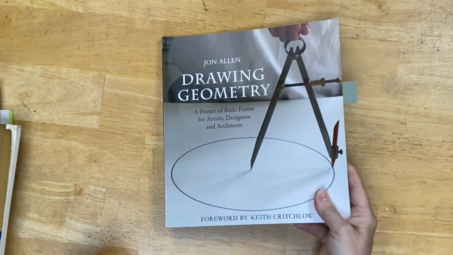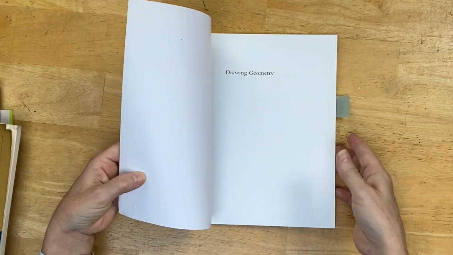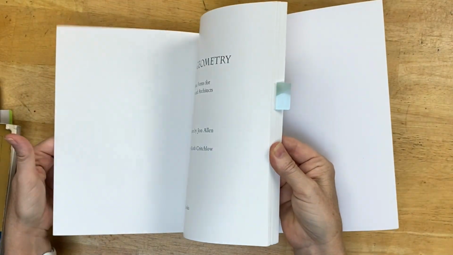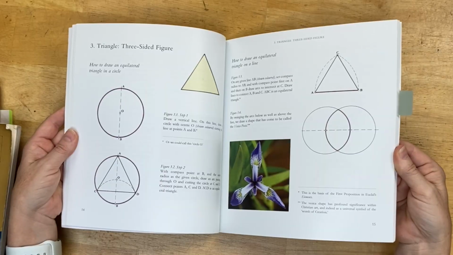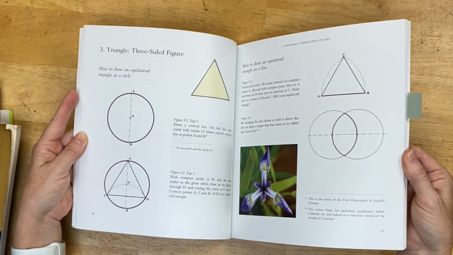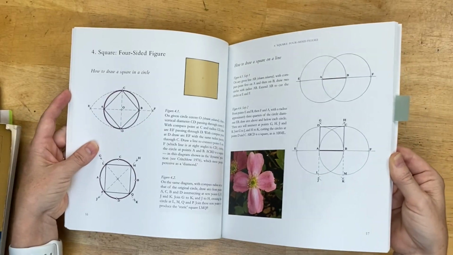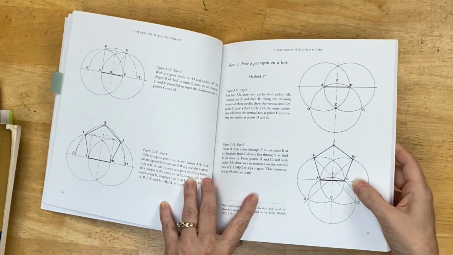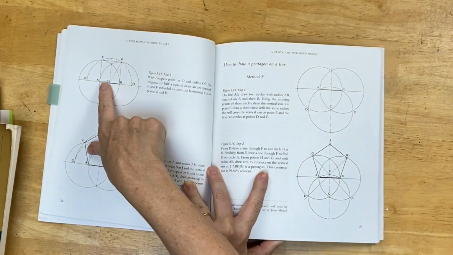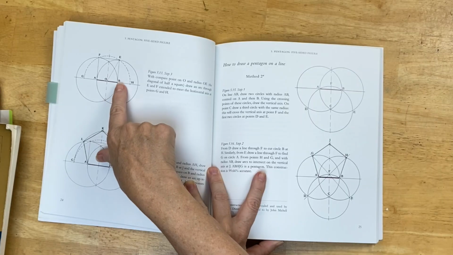Another book that we use for support is Drawing Geometry. In this book, it just has instructions for geometric constructions. So how to construct the equilateral triangle. Usually these are inscribed in circles or using circles for the construction. This one actually is not. This is starting with a line and drawing a pentagon from that line.